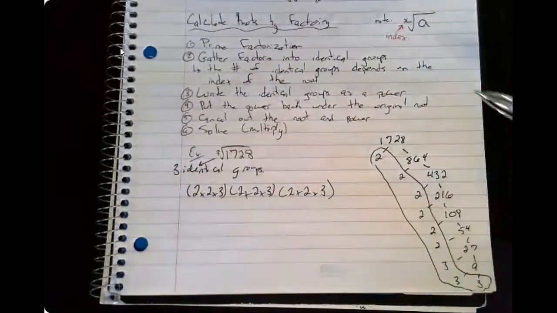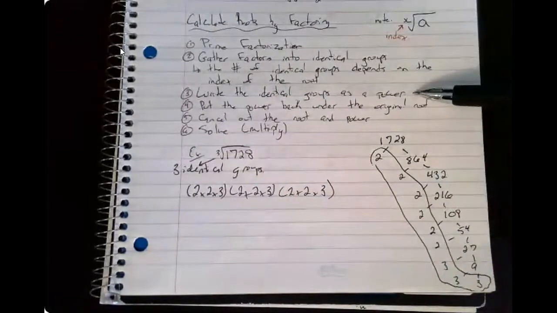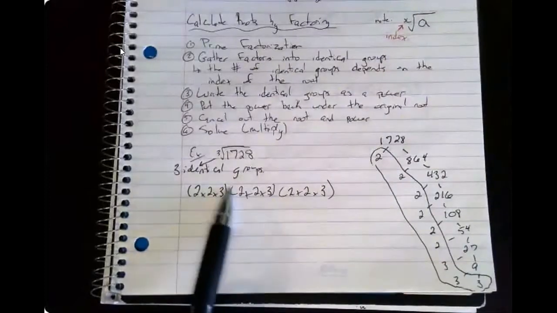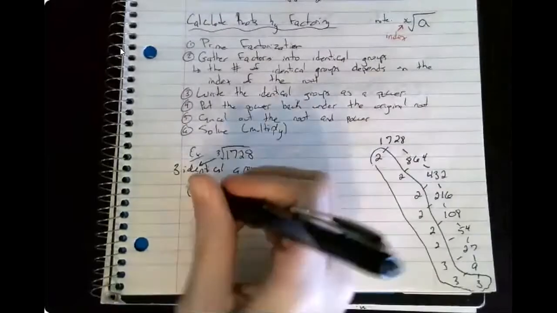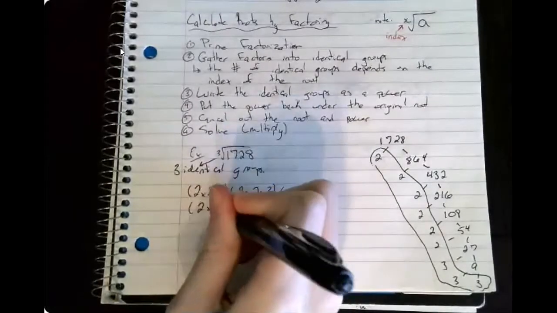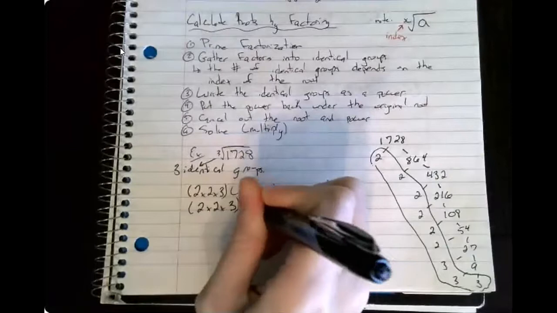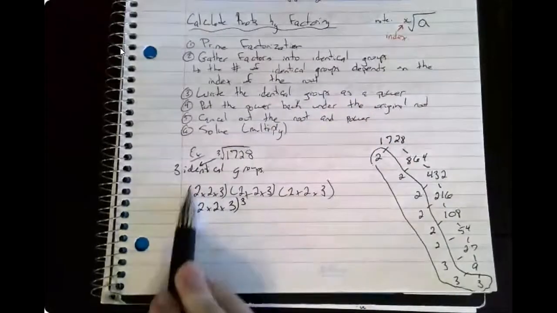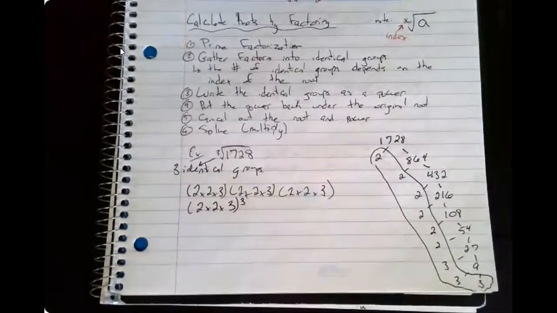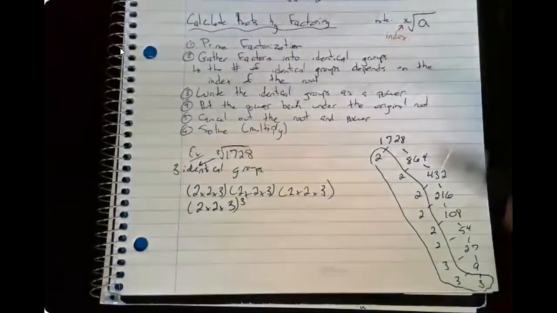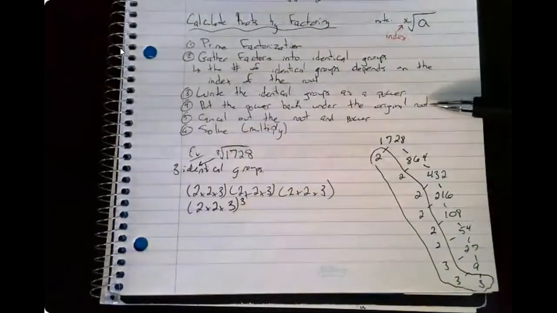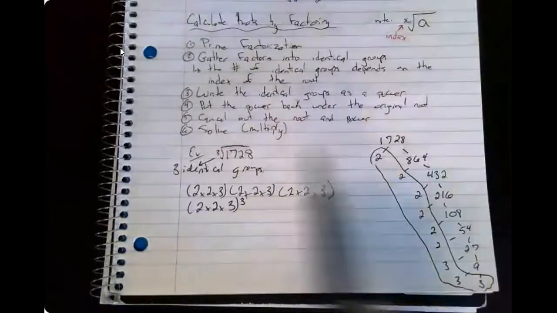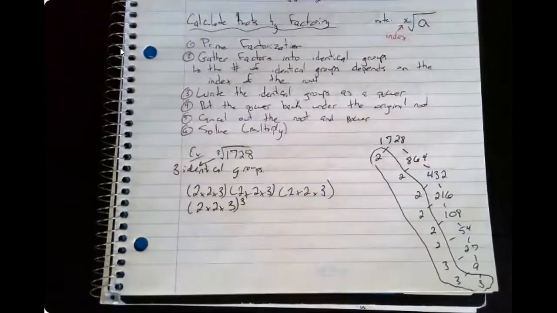My next step is going to be to write these identical groups as a power. So instead of writing it as 2 times 2 times 3, 3 times, I'm going to write it as 2 times 2 times 3 cubed, because I have 3 of those groups. My next step is to put the power back under the original root. So I had a cubed root originally.